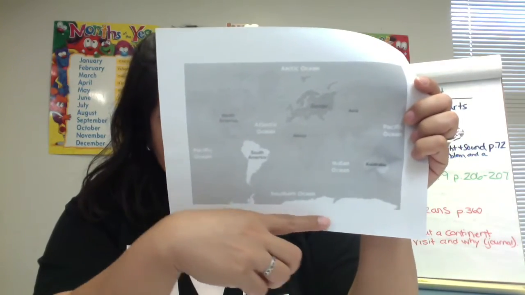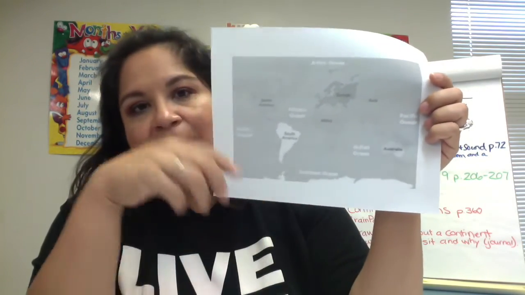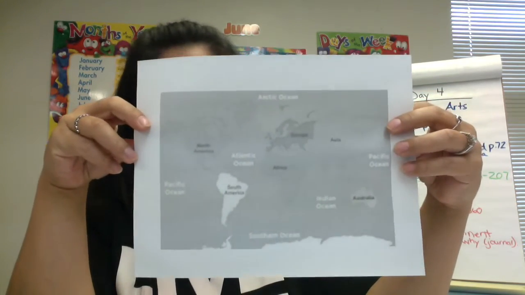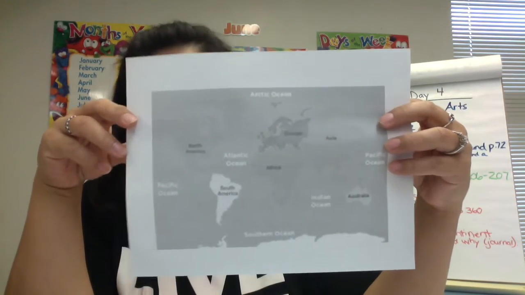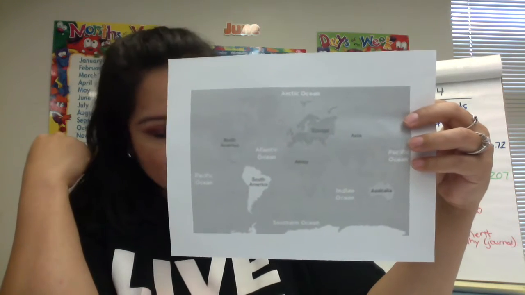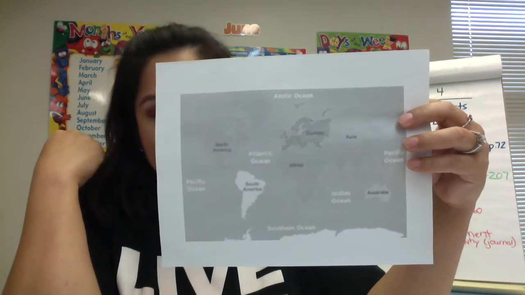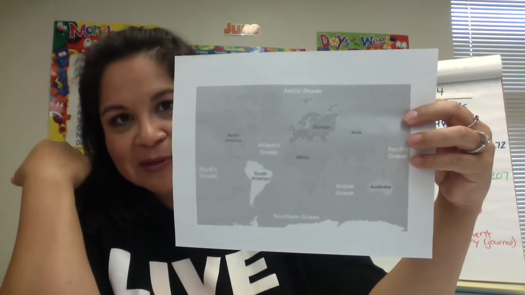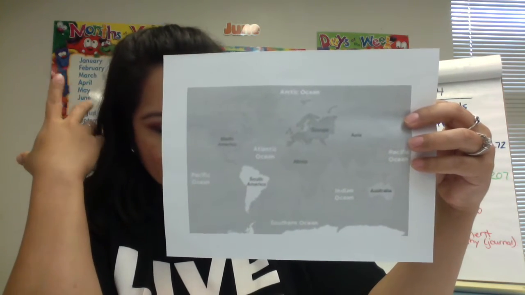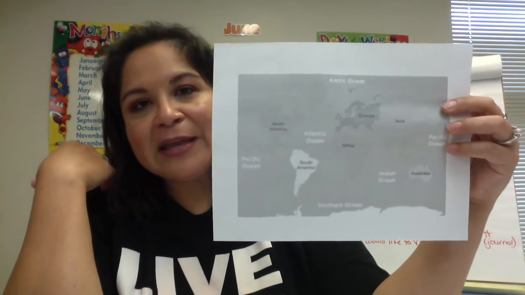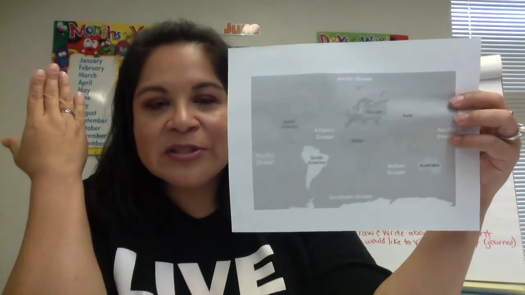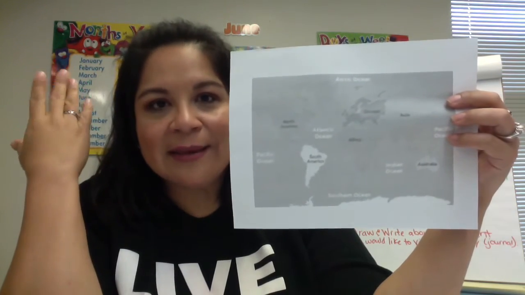Antarctica is down here, and it is where the South Pole is located. Antarctica is very cold and windy and frozen all year long. It is also considered a desert because it doesn't rain most of the year. It's just cold, right? And it doesn't really have any permanent residents. That means it doesn't have people that actually live there. We just have scientists that go and study the area.